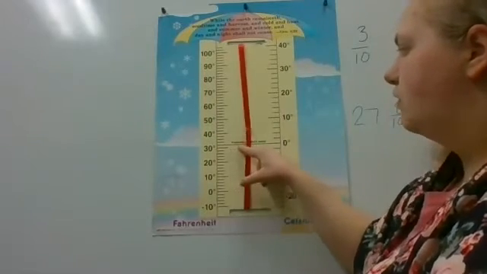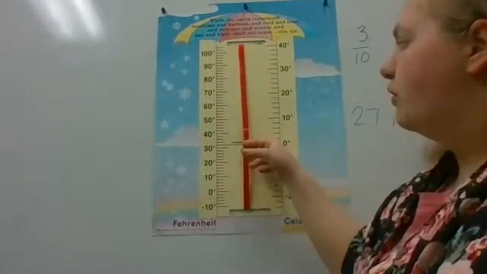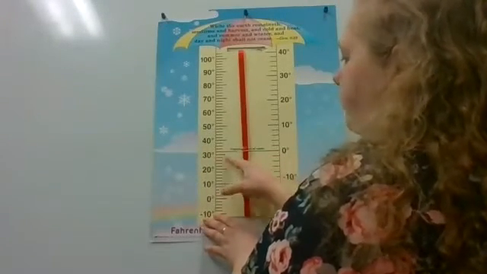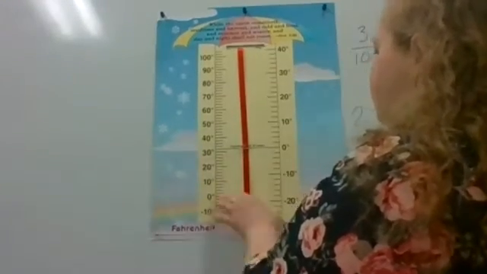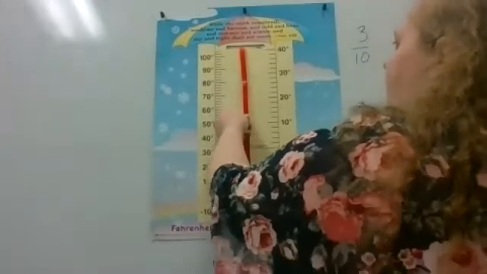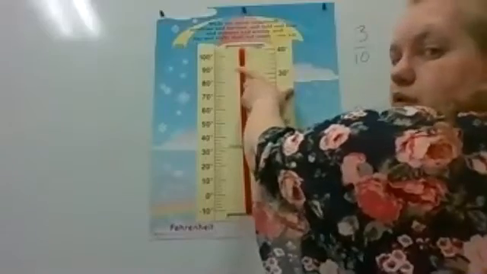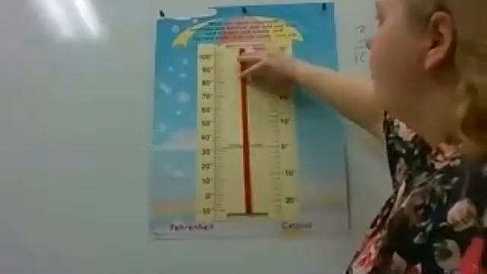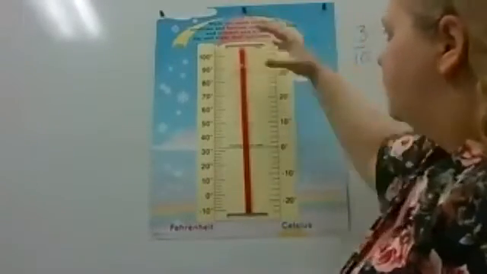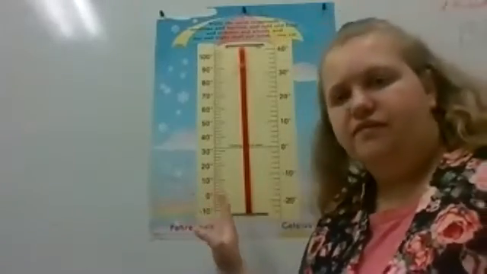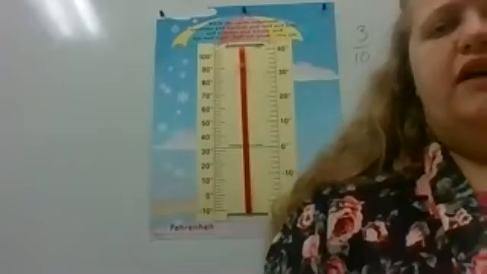Notice there's this little blue line here. That's your freezing point of water. It's at 32 degrees, right above the 30. If I were to bring it way back up here, what degree are we at there? It would be 90 degrees. I hope you could see where my hand was pointing. That is our thermometer, so we can check the temperature.